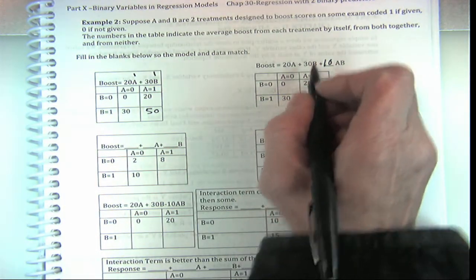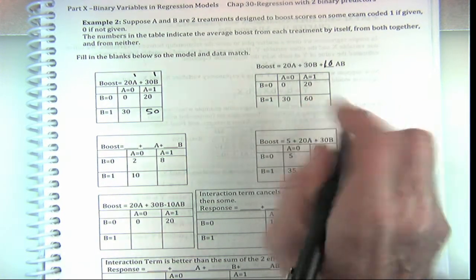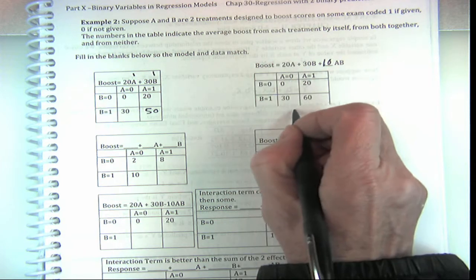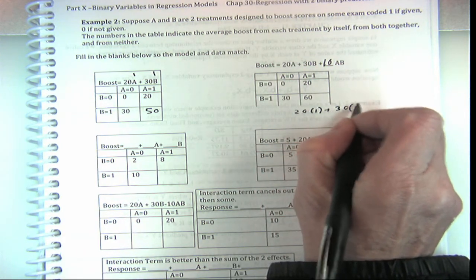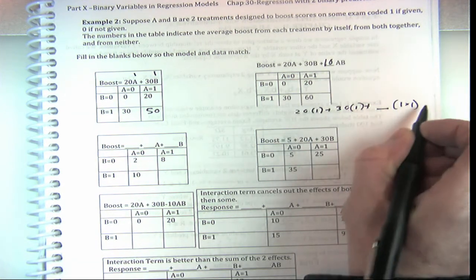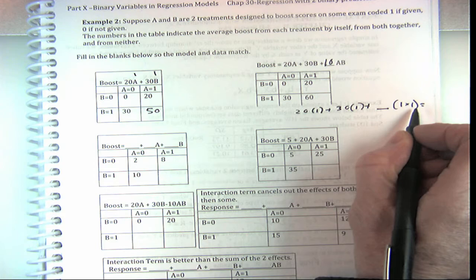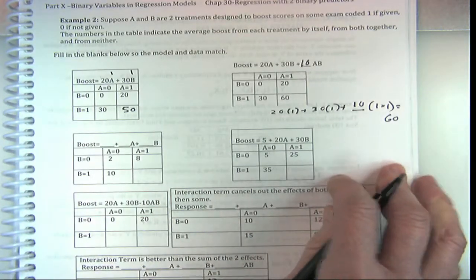You can see that, and you could easily see it just by plugging in, since this slot right here has a 1 for both of them. So you just say 20 times 1 plus 30 times 1 plus what times 1 times 1 is going to give you 60, and that's 10. Okay.